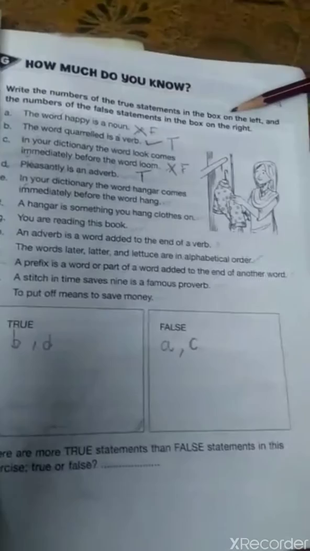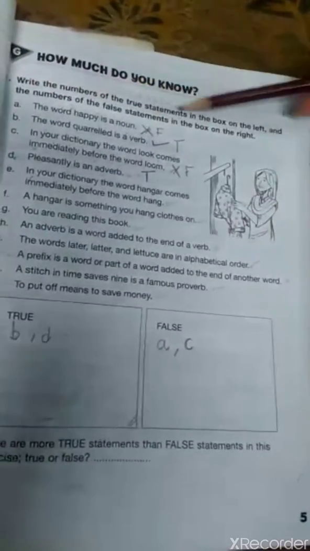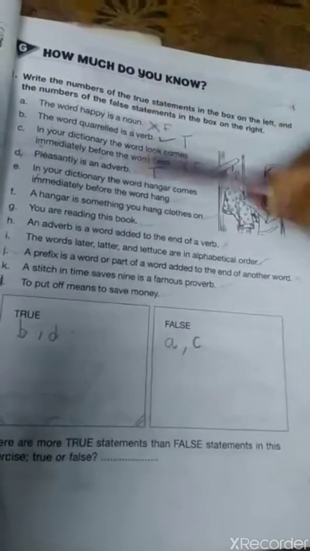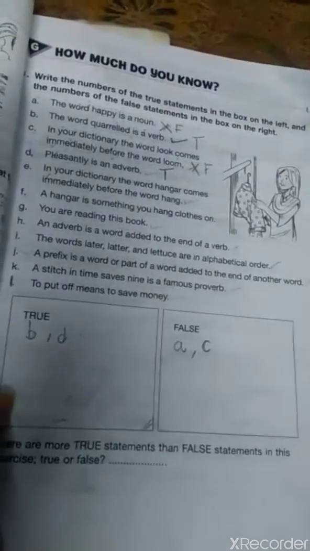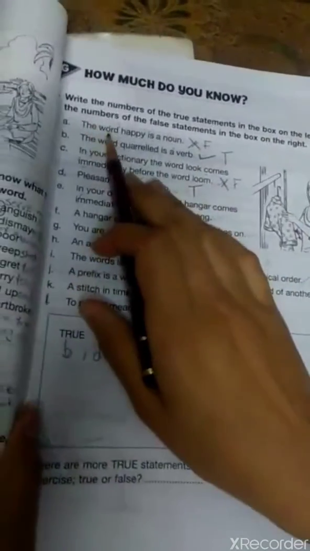How much do you know? Write the numbers of the true statements in the box on the left and the numbers of the false statements in the box on the right. So here are some statements, and we have to mark whether they are true or false. Okay, so let's move toward the first one.